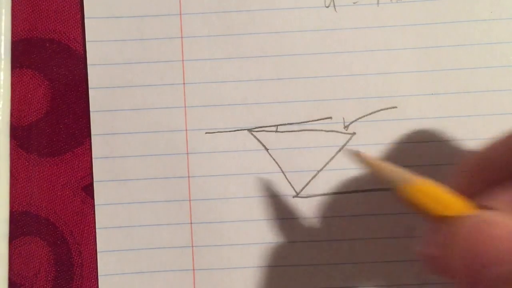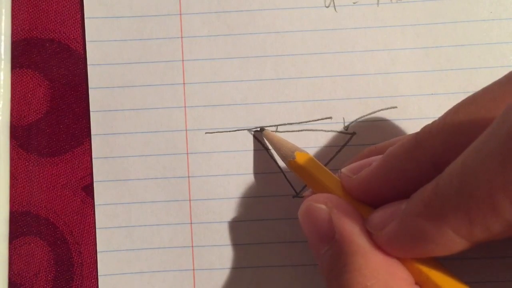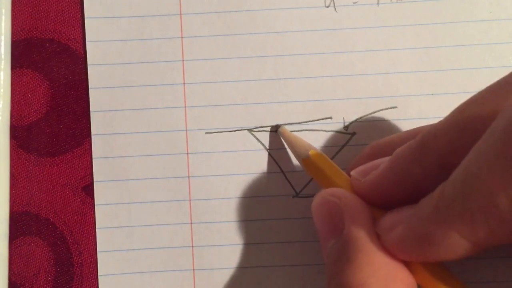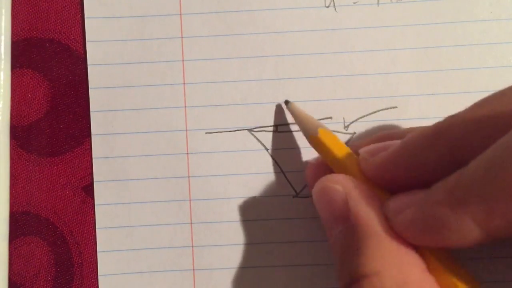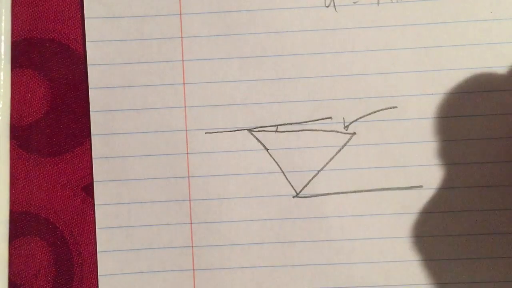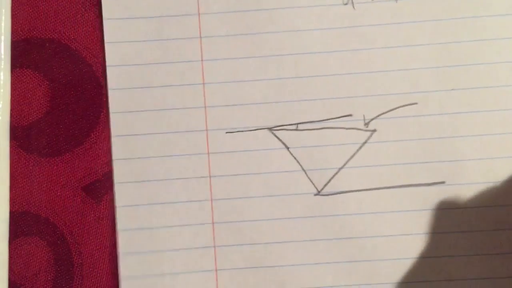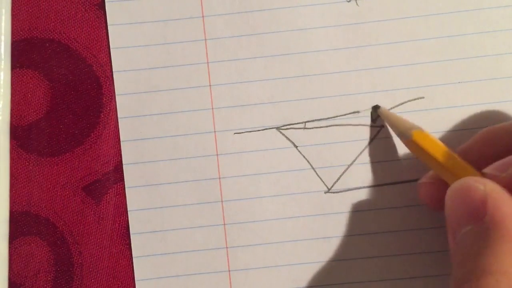And from this we can tell that it is some angle south of east, because this is the east direction and it is south. So we know south of east. But how are we going to find this angle?